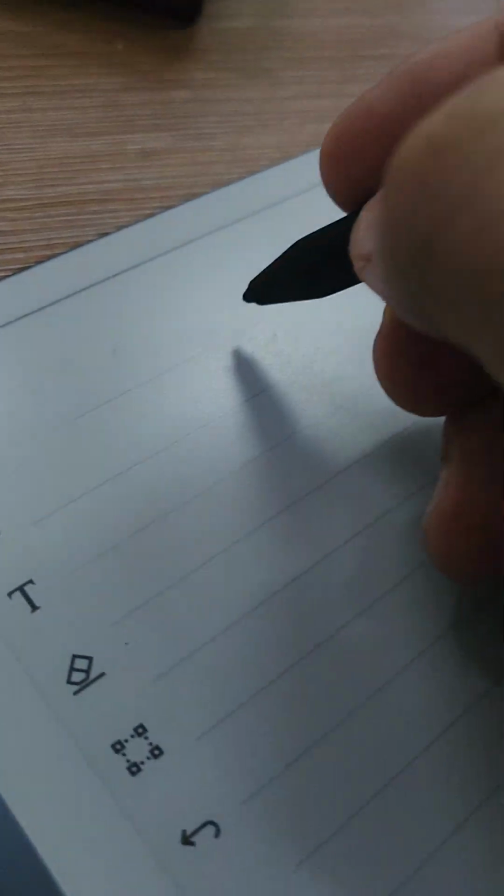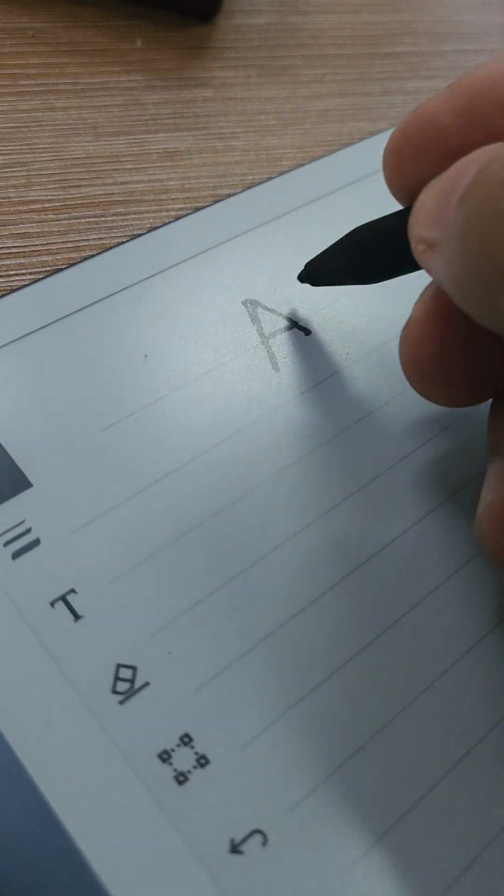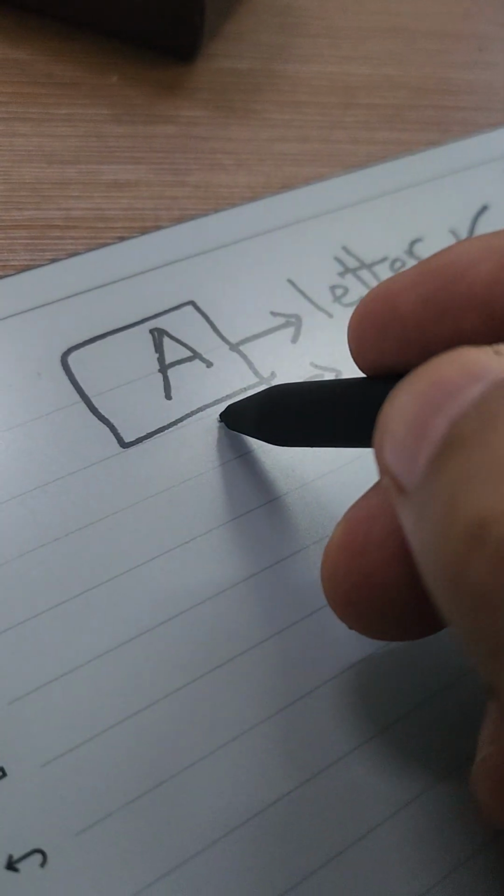Okay, let's go, telling you what is A. I'm gonna talk to you about A as a letter and as a sound. So letter A, sound. So letter, we know. Letter A. So I will talk first about letter A. As a letter, we have two forms of letter A.